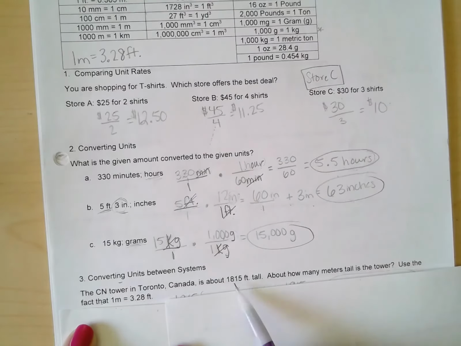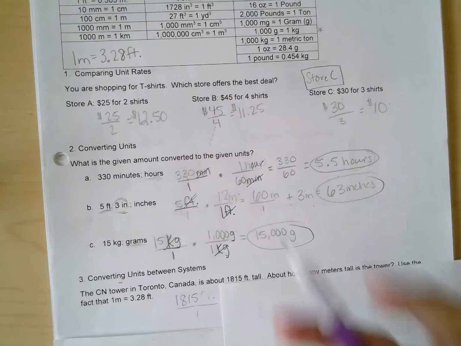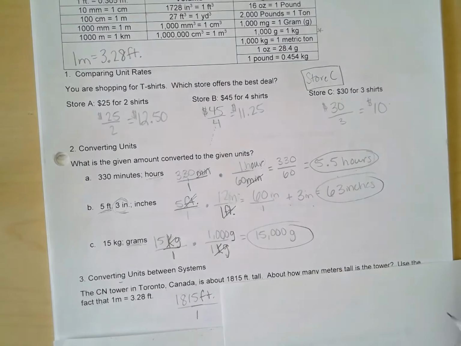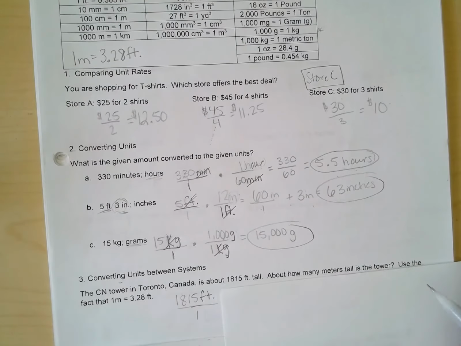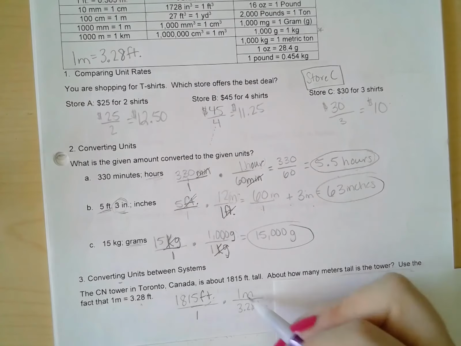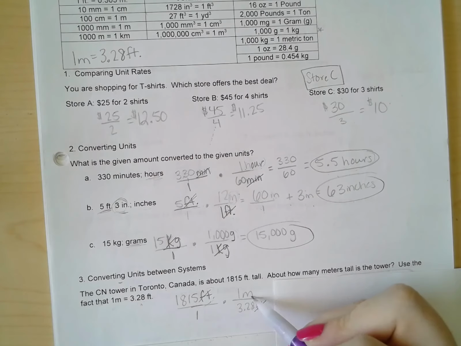So it starts with 1,815 feet. So that's going to be my first fraction over 1. Then I use this conversion. Now, because feet are on the top of this fraction, I'm going to put it on the bottom of the next fraction. So 1 meter goes on top, and then the 3.28 feet go on bottom. So my feet cross off, leaving me with just meters, which is perfect. That's what I want my answer to be in.